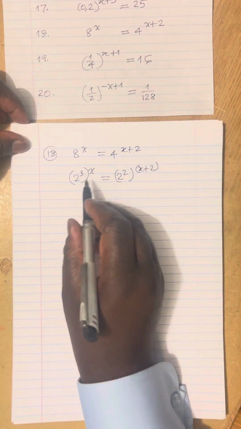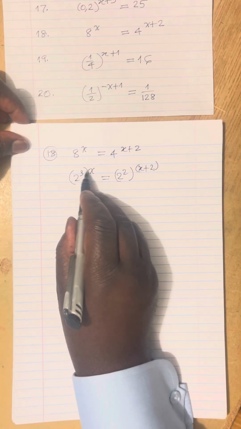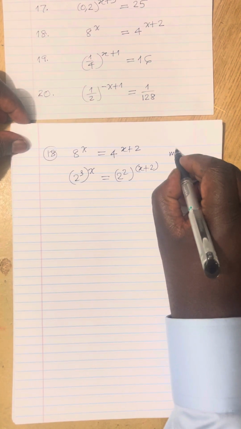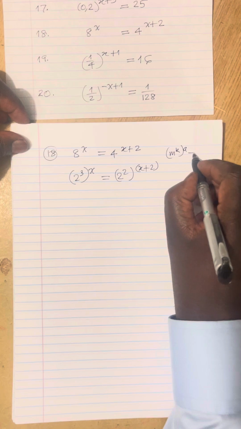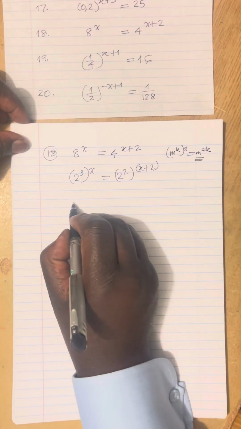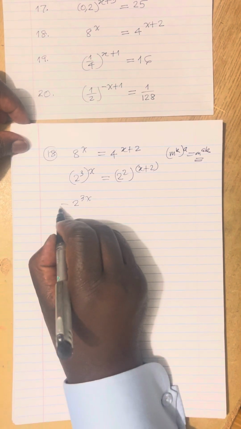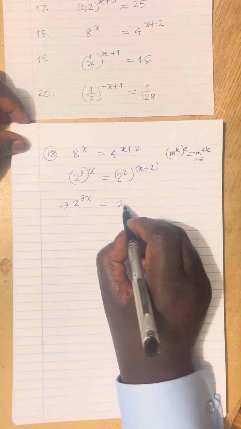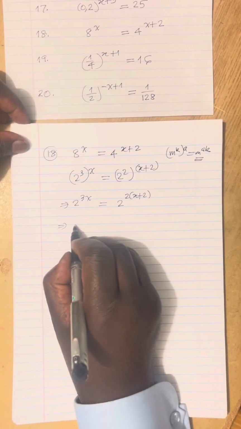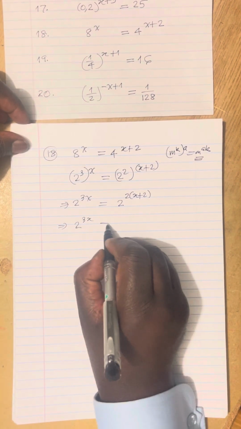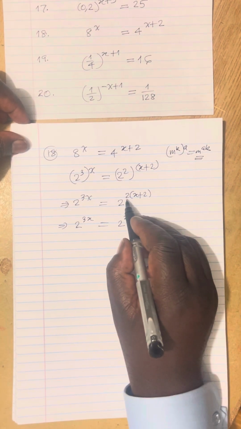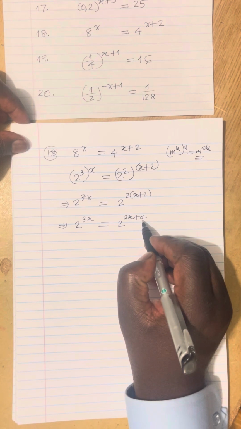Right, let's remove the brackets by multiplying the power inside and power outside by applying the law that says m power k power a is equal to m power ak. So here it's going to be 2 power 3x is equal to 2 power 2 open bracket x plus 2. Let me expand it. 2 power 3x equals 2 power 2x plus 4. Remember, 2 times x is 2x, 2 times 2 is 4.